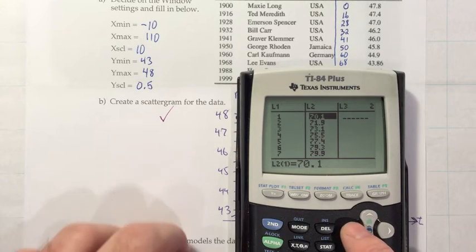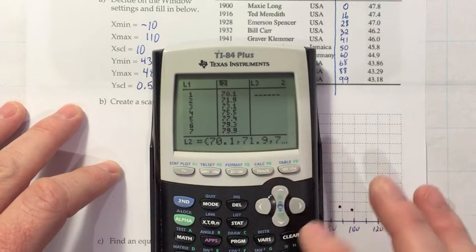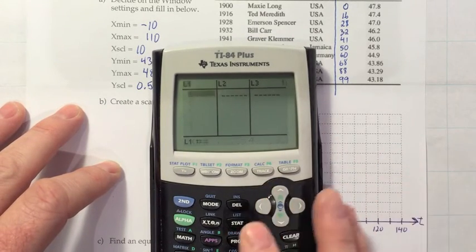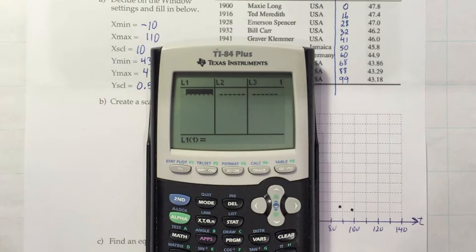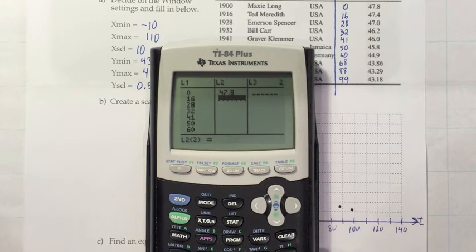Let's see, nope, that's old data. So let's enter the new stuff in here. So clear and down arrow, clear and down arrow. So I'm going to enter those values of T into L1. And then enter those world record times into L2.